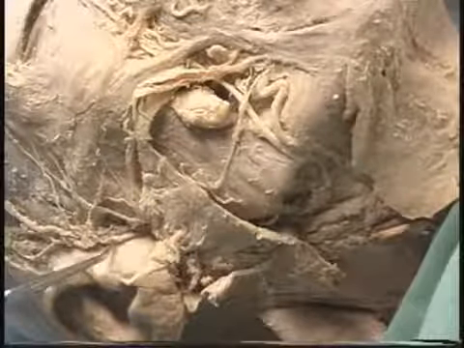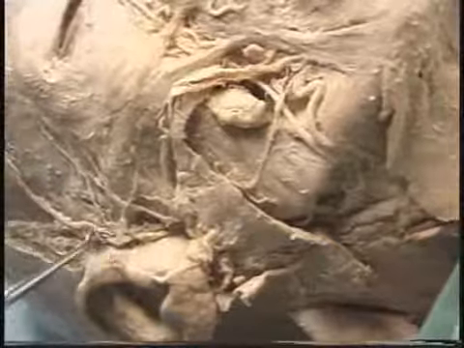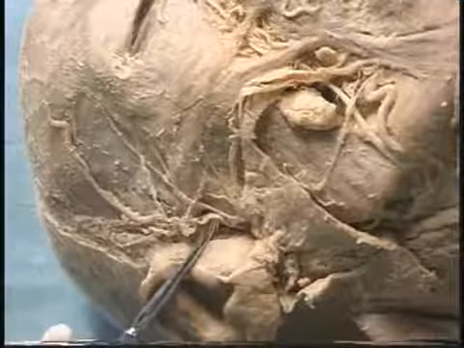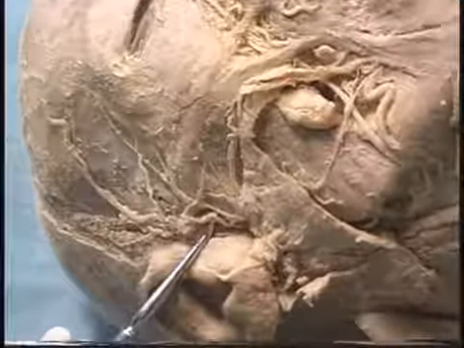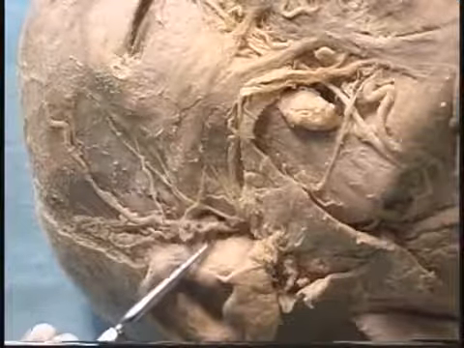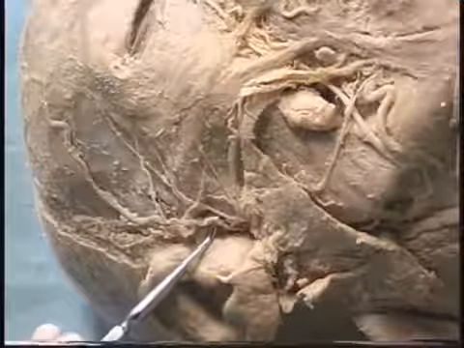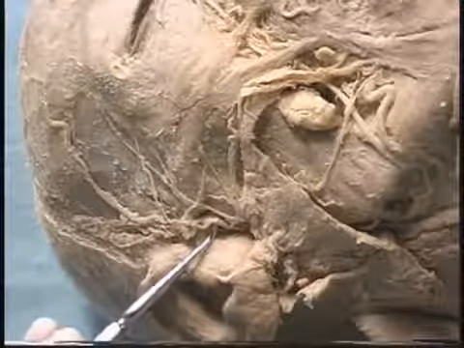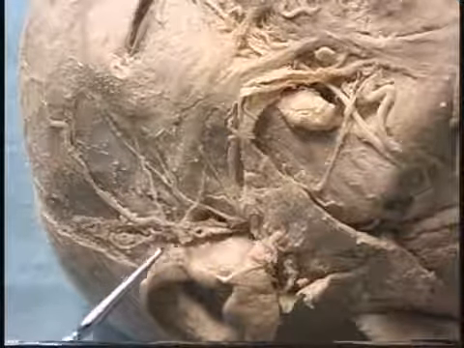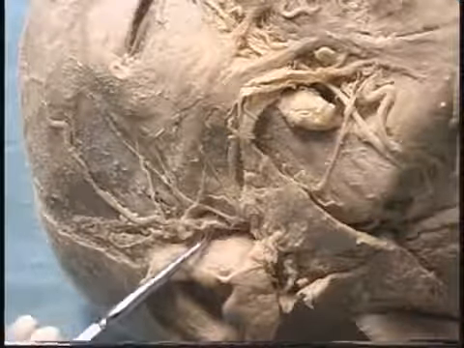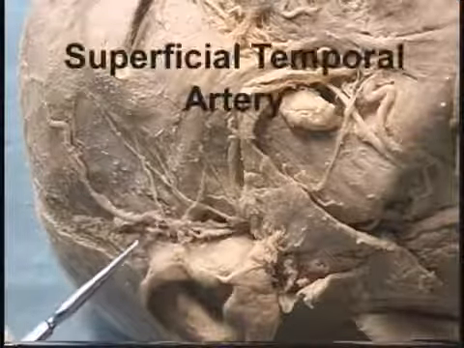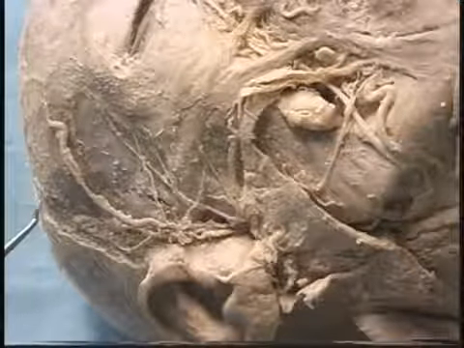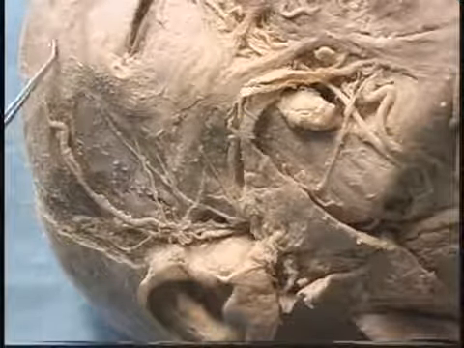Now we are going to look at this artery which is coming out from the parotid gland, and it divides into two terminal branches. This is your external carotid artery. It divides into the maxillary artery and the superficial temporal artery. We won't be able to see the maxillary artery, but we will trace the superficial temporal artery, which gives branches into the scalp to supply the skin and the muscles in this area.